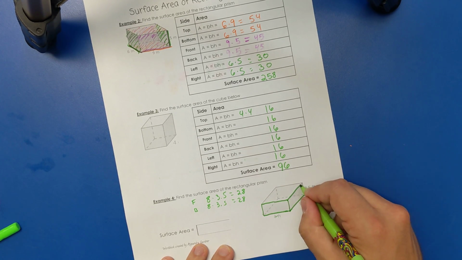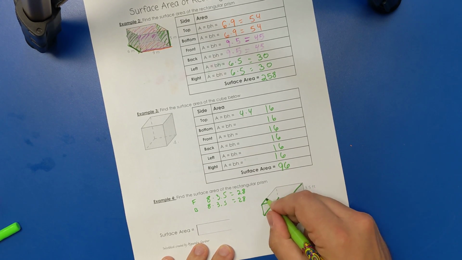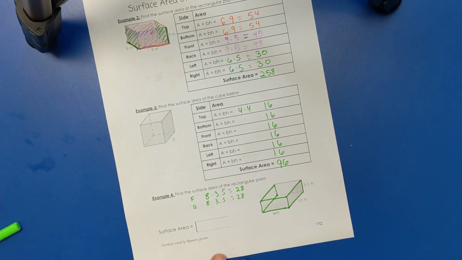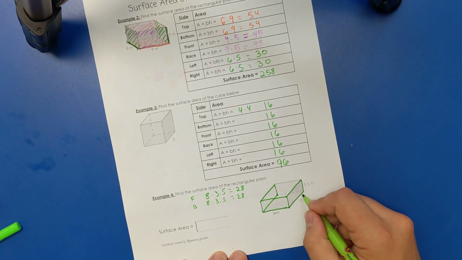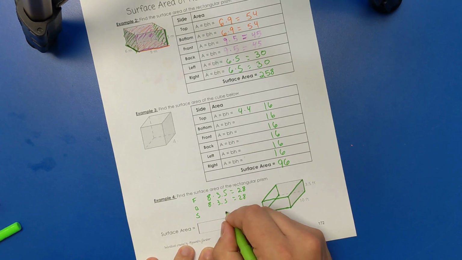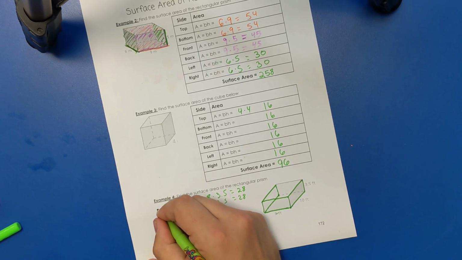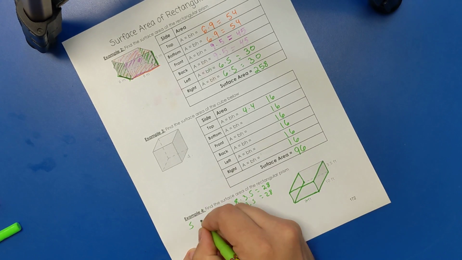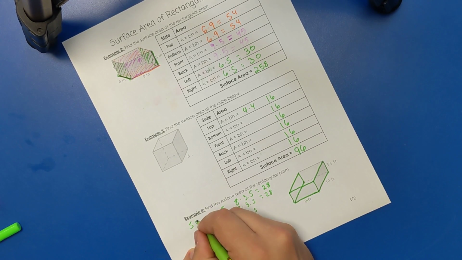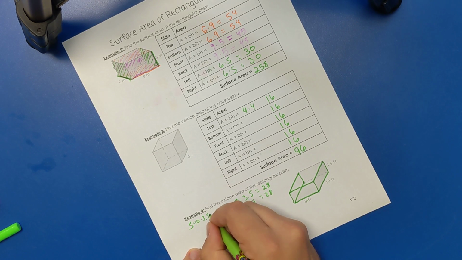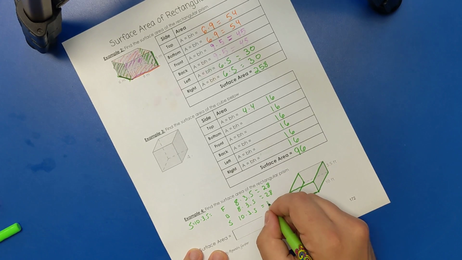And then we have our sides. This is 10 by 3.5. And that's 35.